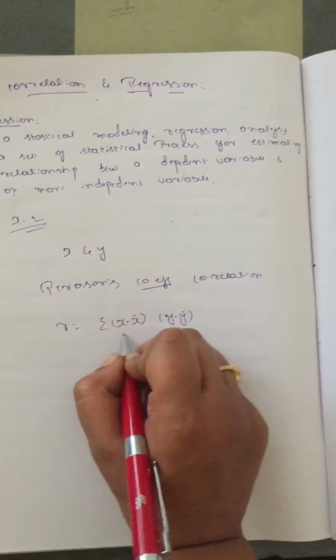Okay, where r into sigma y by sigma x and r into sigma x by sigma y are called the regression coefficients. Using the regression lines y on x and x on y, it is easy to find the correlation. r can be written as r is equal to plus or minus root of the coefficient of x into the coefficient of y.